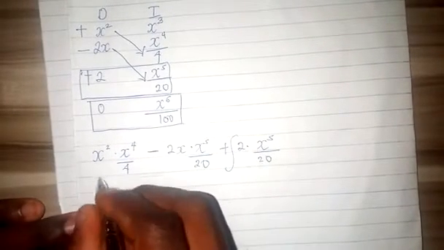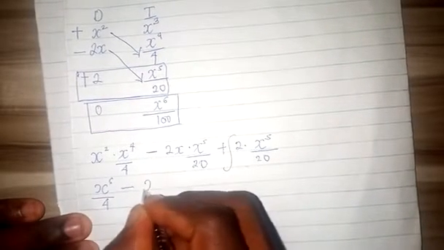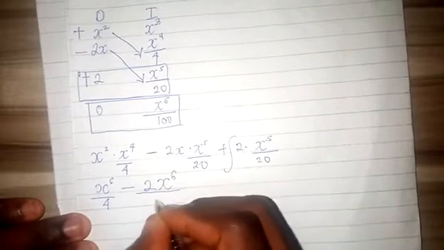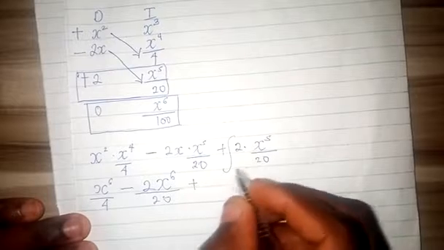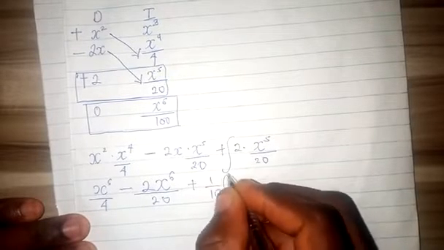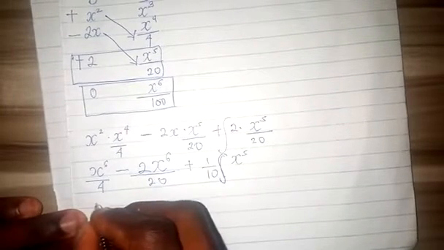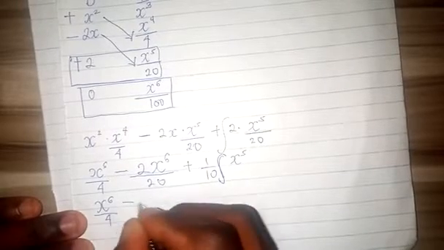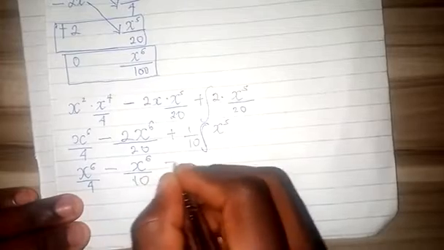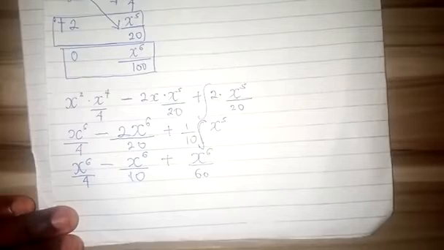Same, we have x raised to the power 6 over 4, minus 2 x raised to the power 6 over 20, plus 1 over 10 integral of x raised to the power 5. Then we have x raised to the power 6 over 4, minus x raised to the power 6 over 10, plus x raised to the power 6 over 60.